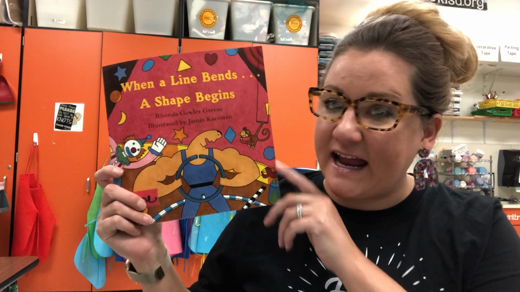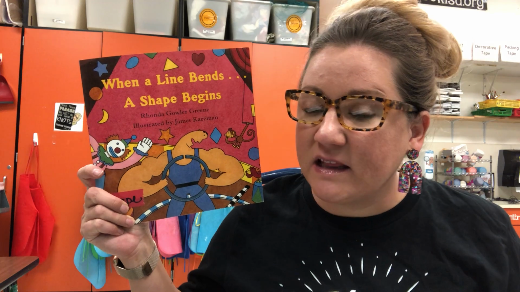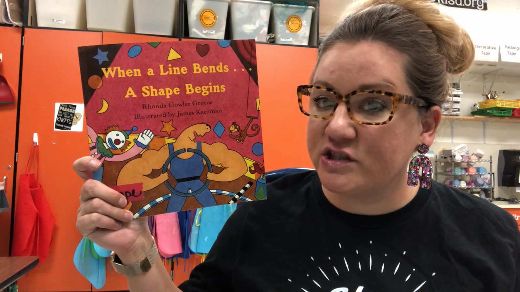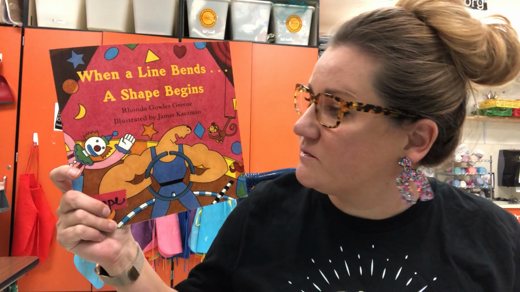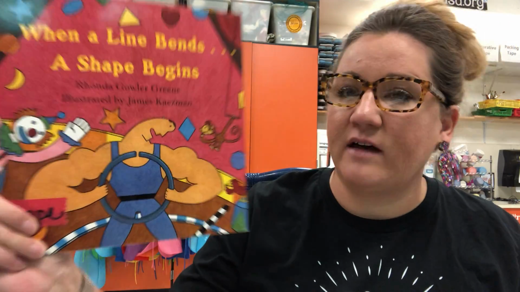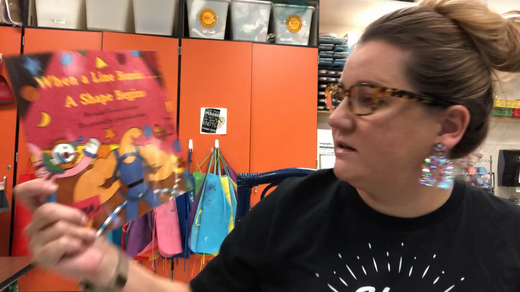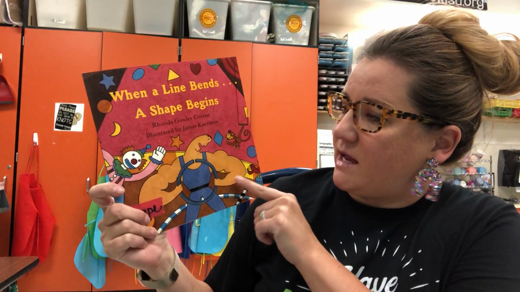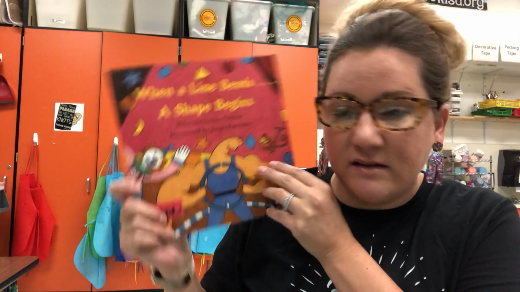So our book for today is called When a Line Bends, a Shape Begins. It's written by Rhonda Growler Green and illustrated. That means the pictures are made by James Cassman.